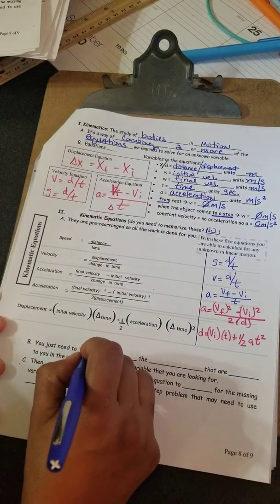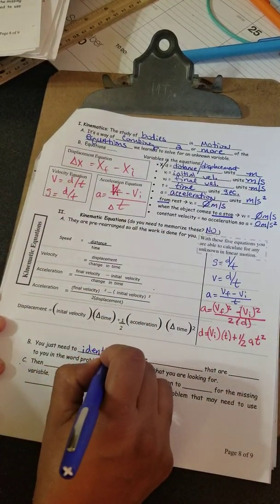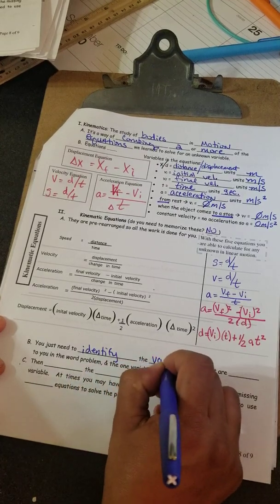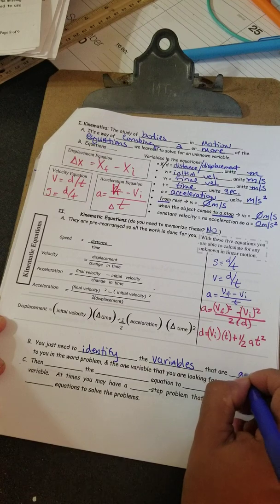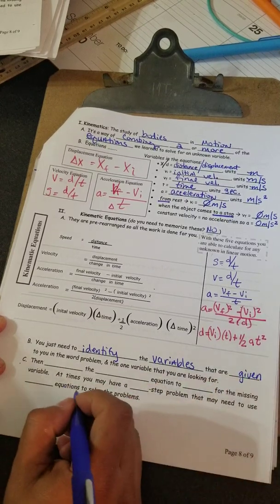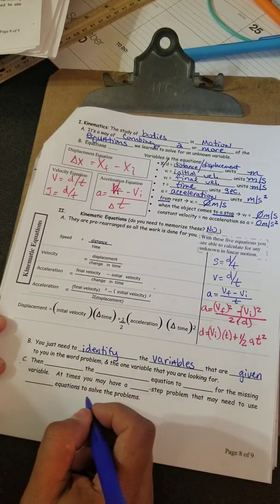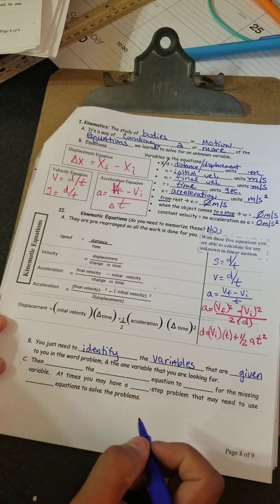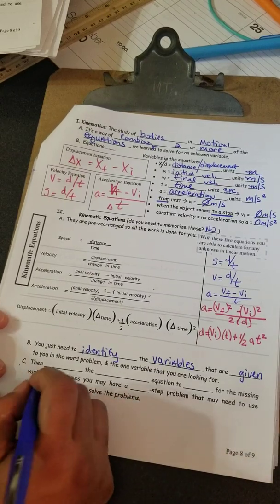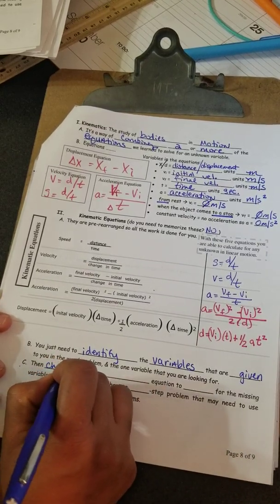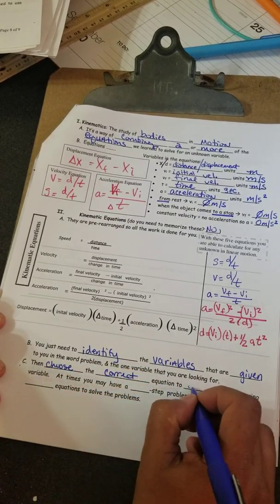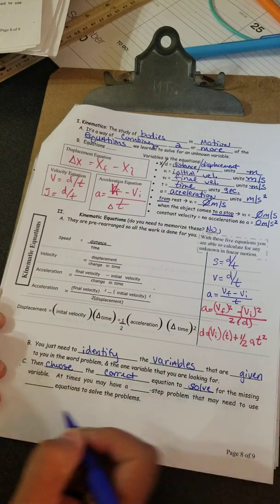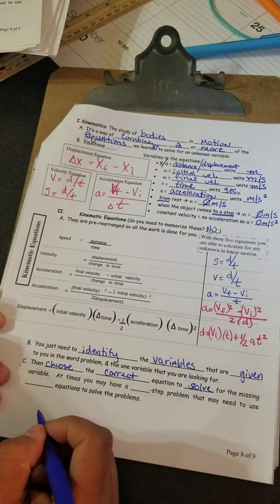It says here you just need to identify the variables that are given to you in the word problem and one variable that you're actually going to be looking for. Then choose the correct equation to solve for the missing variable.